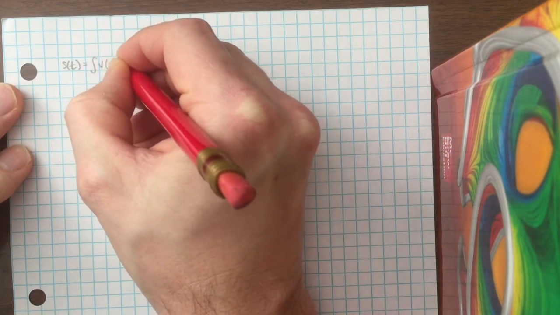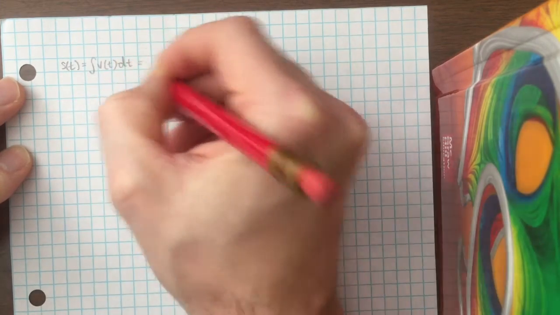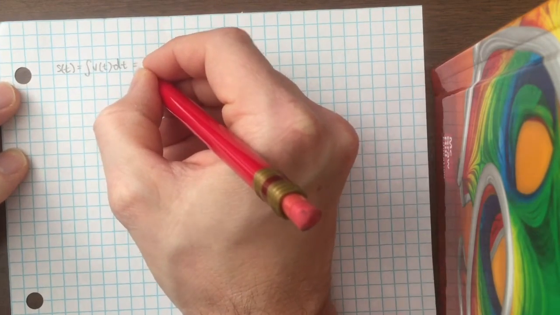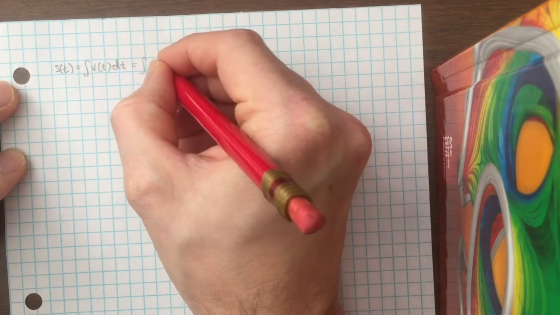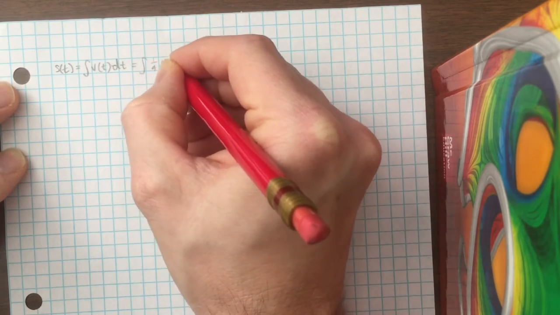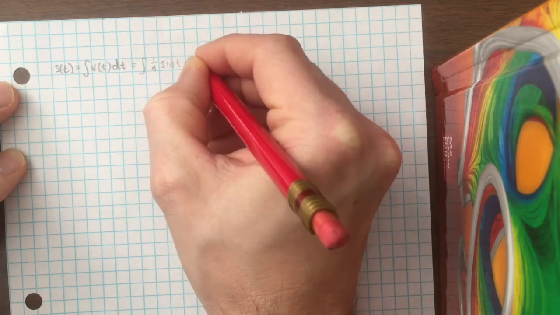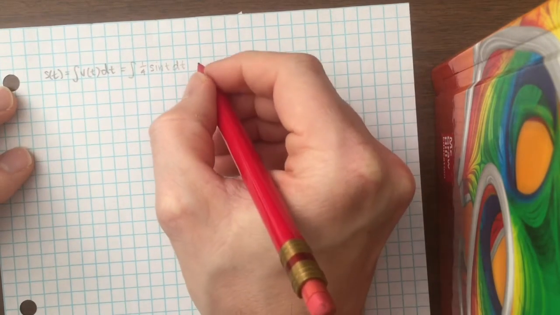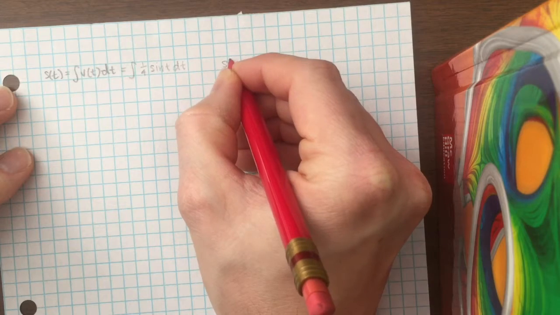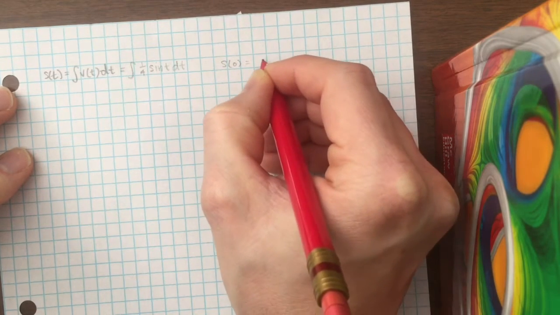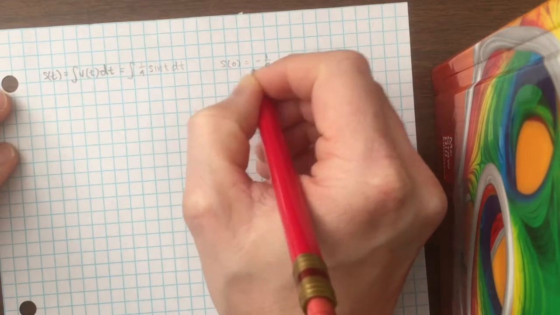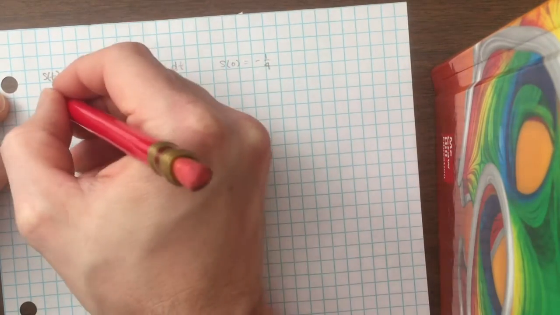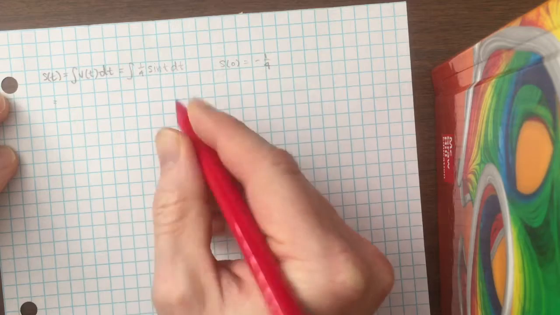We know that s of t is the same thing as the integral of v of t dt, which, by plugging in, is the integral of 1/4 times the sine of t dt, and we've also been given the initial position, so s of 0 is equal to negative 1/4.